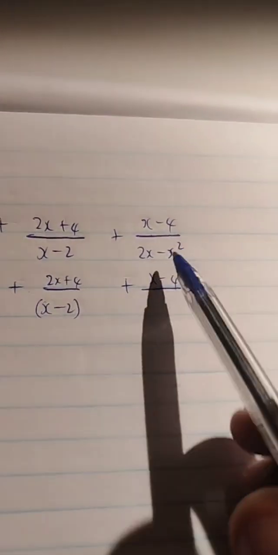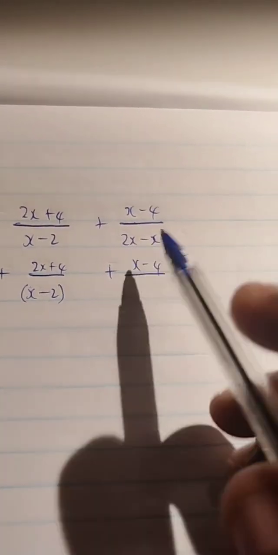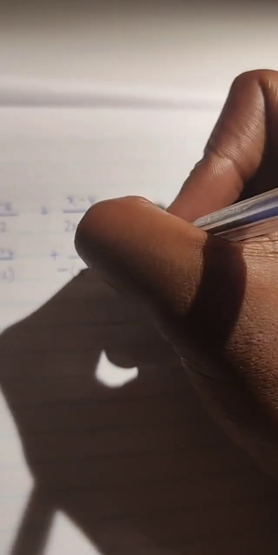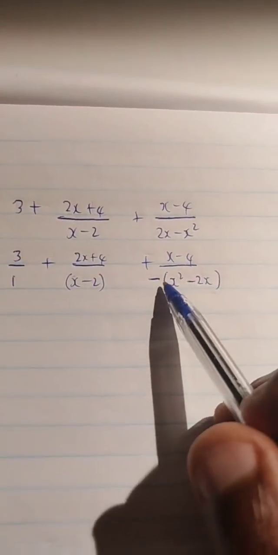We apply the order here, the x squared term first, the 2x term last. So what we do is apply what we call the sign change rule.